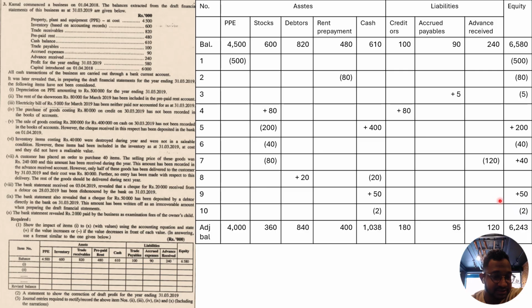Tenth one, the bank statement revealed 2,000 paid by the business as examination fees of the owner's children, so which means the drawings, cash decrease, and your equity should decrease as well. So that's how these errors and omissions, 10 errors and omissions that you are writing down, you should write down in the given equation. And from the second thing, they are asking the statement to show the correction of draft profit for the year ending 31st March 2019.